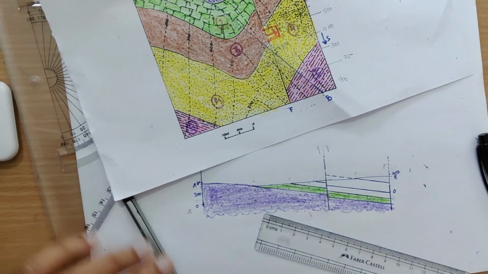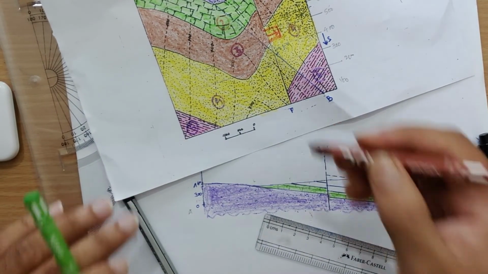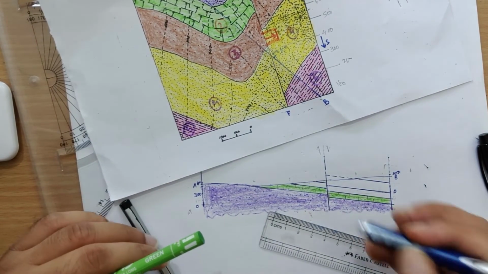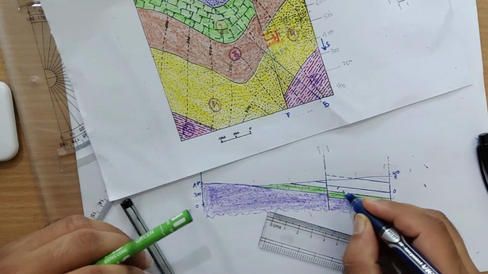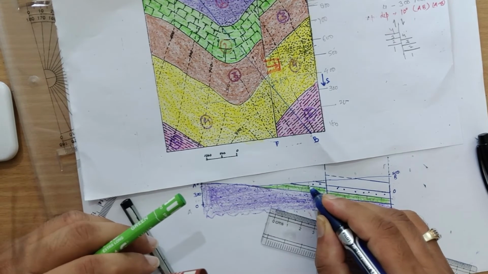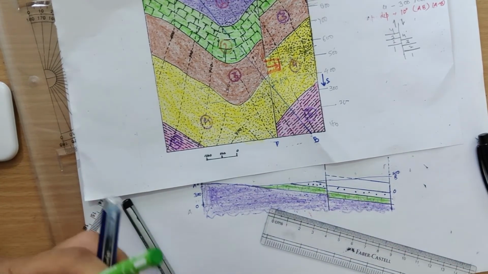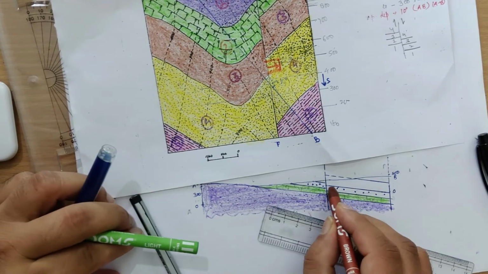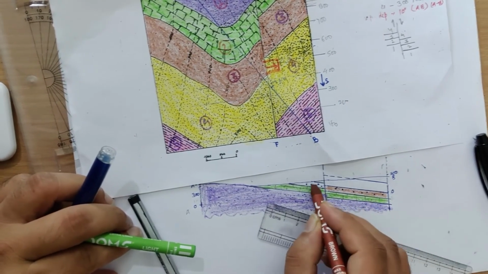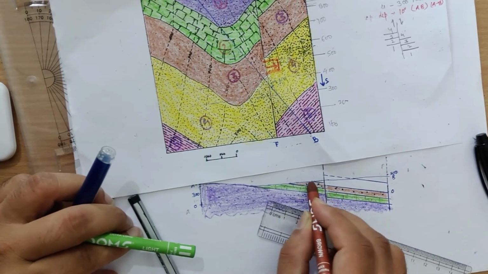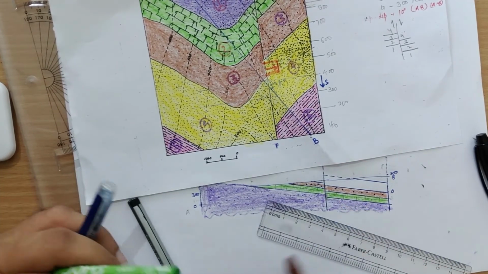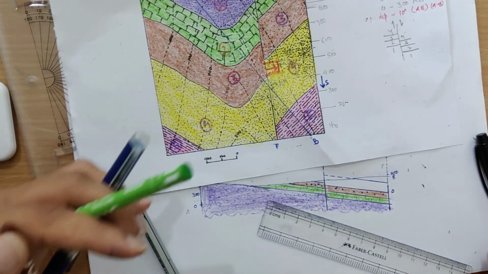Then we have bed number 3. This is drawn by brown color. So again we have here the sparse dots in bed number 3. And bed number 4 is represented by yellow color with some fine dots.